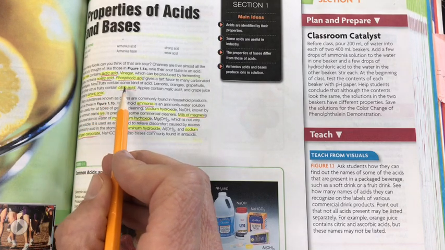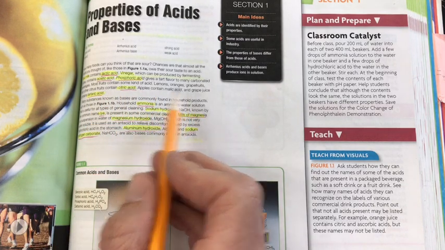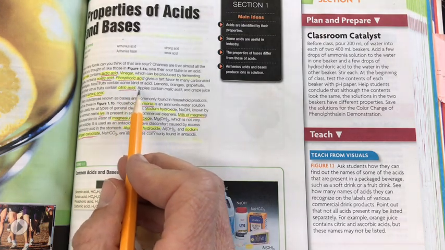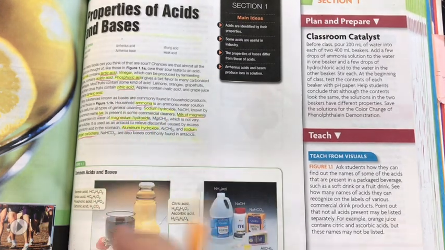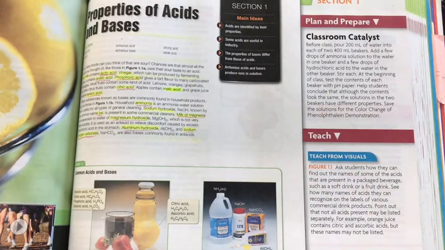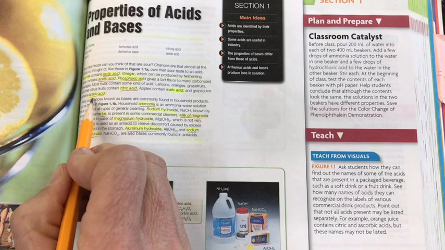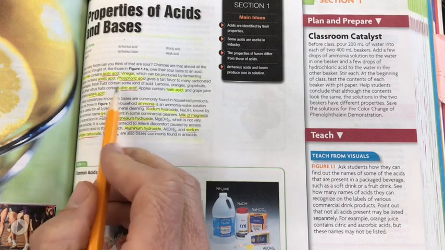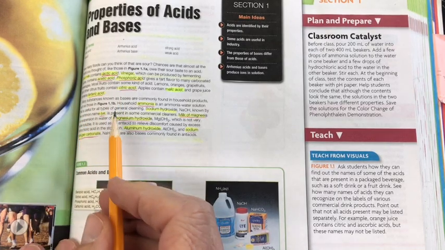Most fruits, like lemons, oranges, grapefruits, have in them citric acid. Apples have malic acid, and grape juice has tartaric acid. So I'd like you to know each of those different acids.